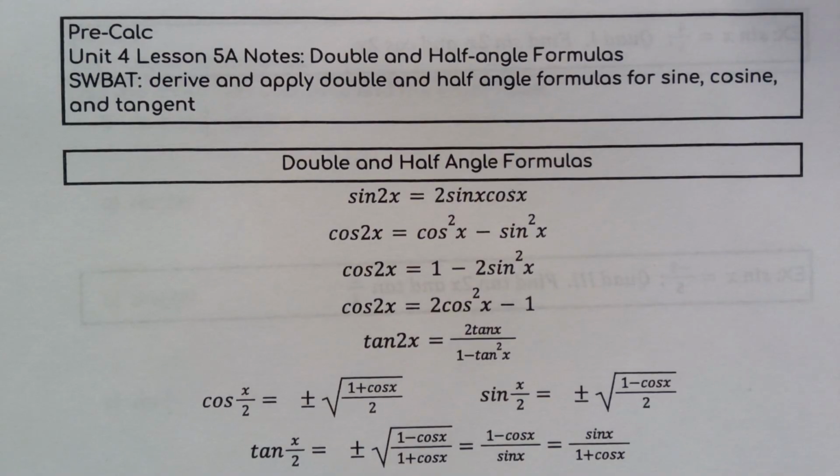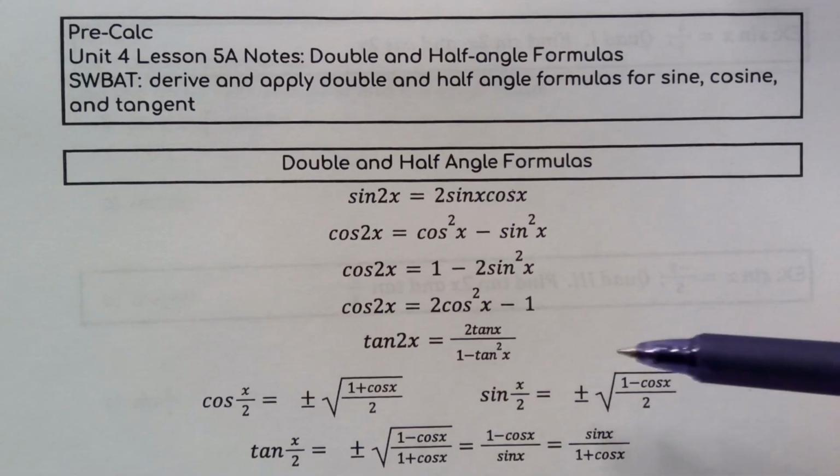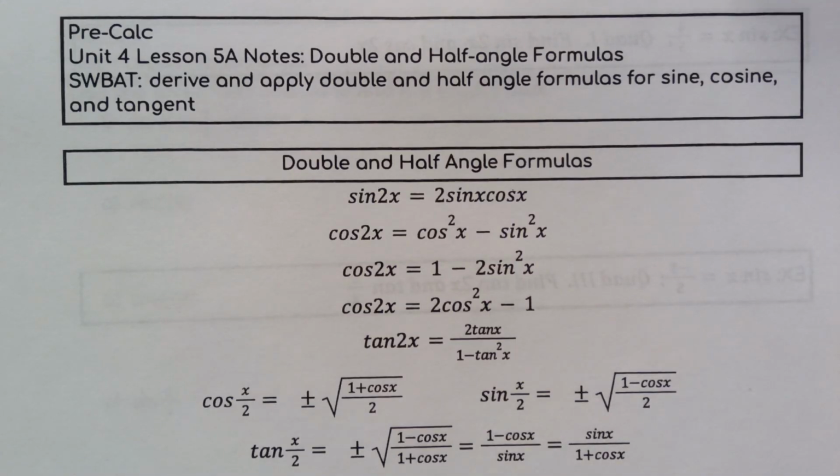Hello everyone. This video goes over the Unit 4 Lesson 5A notes on double and half angle formulas. All of these double and half angle formulas that you see here are listed on your formula sheet. It might not be orange, but it's whatever color your formula sheet is this time around.